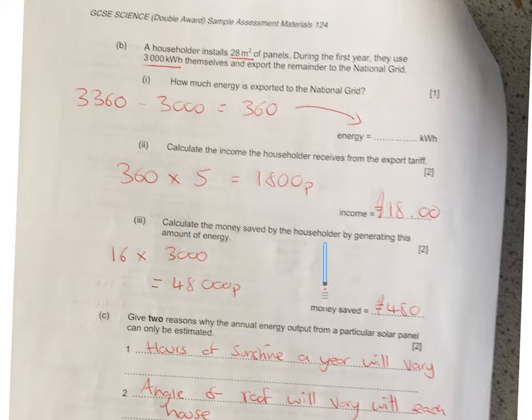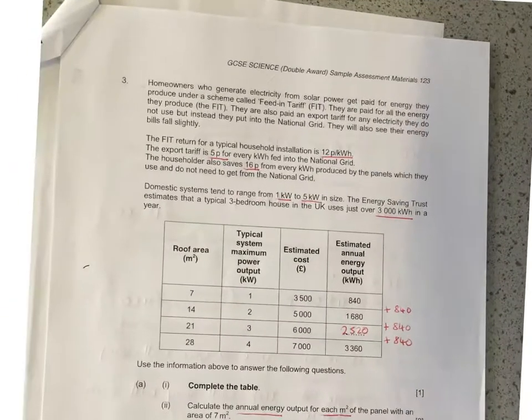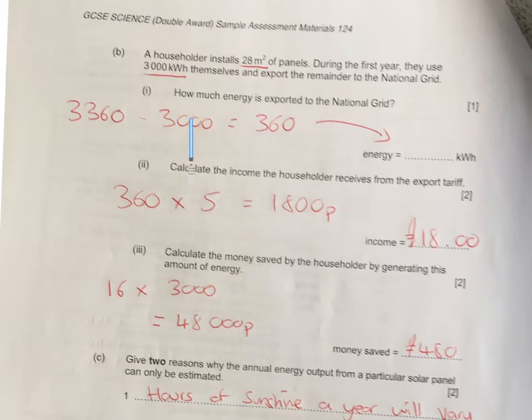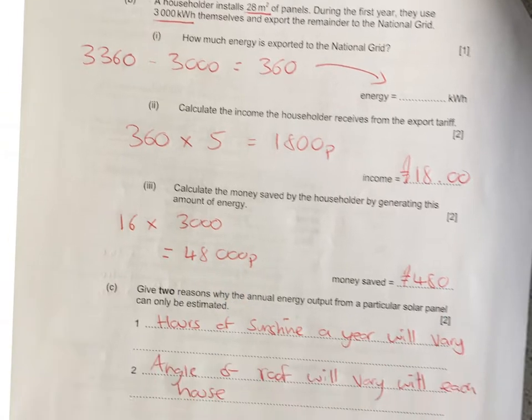Calculate the money saved by the householder by generating this amount of energy. So they've used 3,000 there, so that's the figure I'm going to be using because they're saving. If we look back to the first page again, it says there the householder also saves 16 pence from every kilowatt hour they produce. So they produce 3,000 that they use, and we're going to times that by 16 pence. That's what they save. They save 16 pence for every unit. When I times that together, it comes out to 48,000 pence, which is £480. So they save quite a bit there.